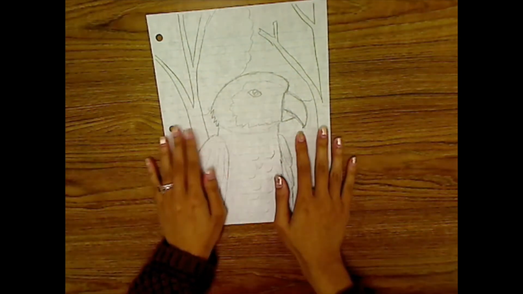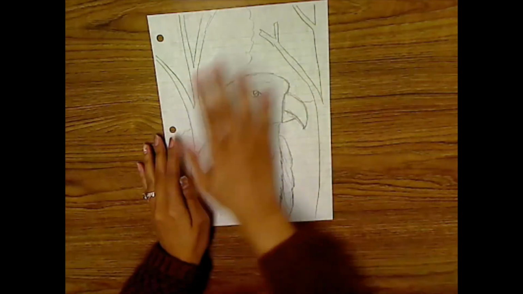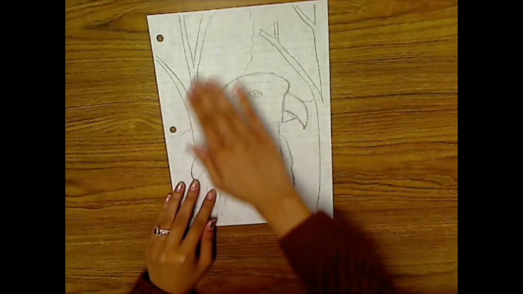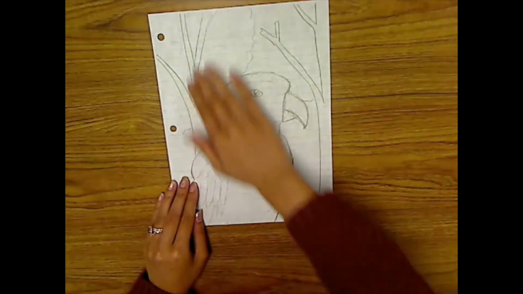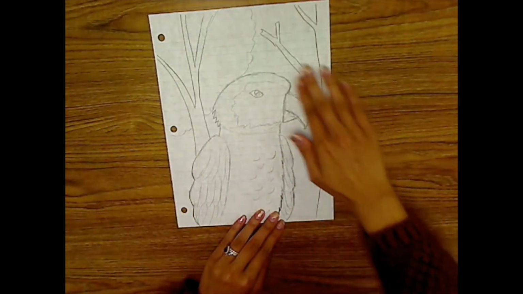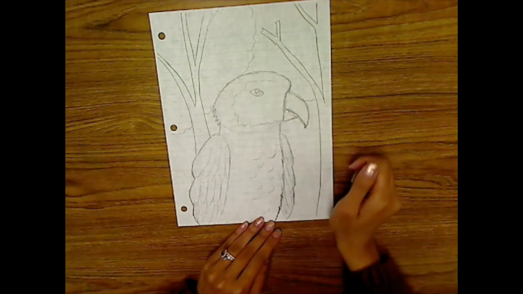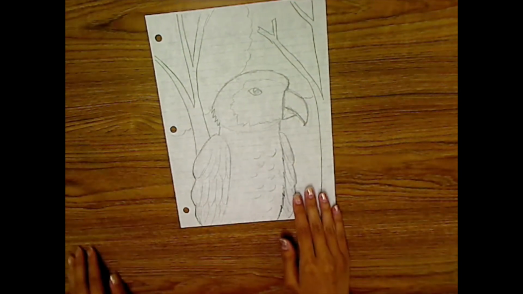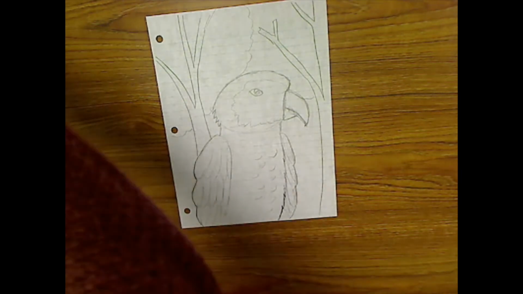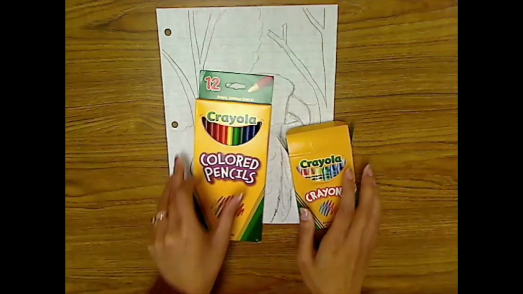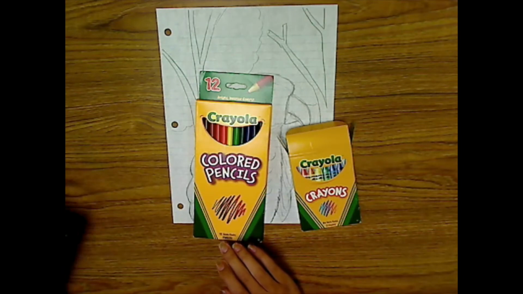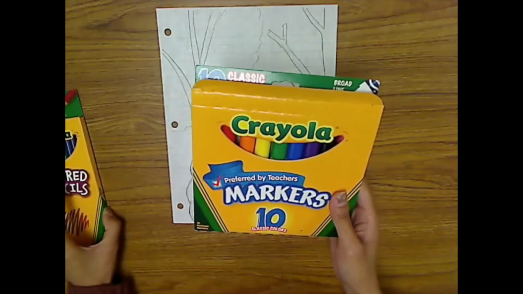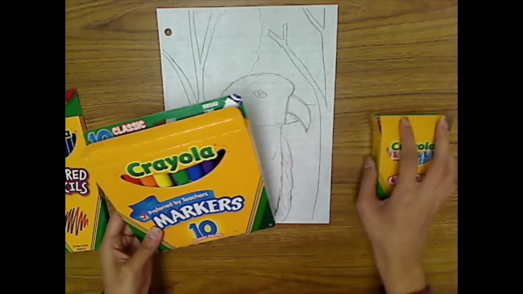So that's all you're going to be doing this week, just coloring your entire paper. That includes your background. So don't forget to color your trees. Don't forget to color your sky or anything else that you may have added to your picture. So you can use crayons, you can use colored pencils. I would not suggest coloring the entire thing in marker unless markers are all you have, which once again, use what you have.